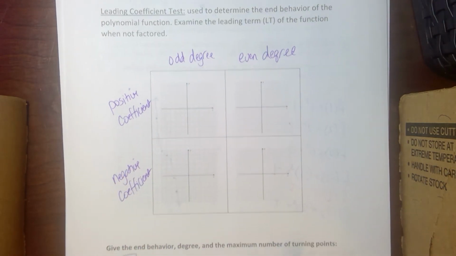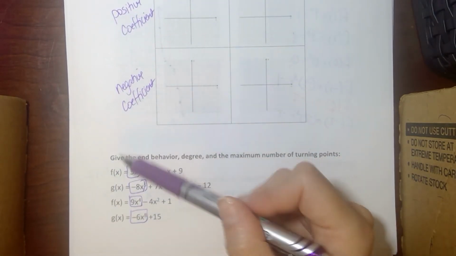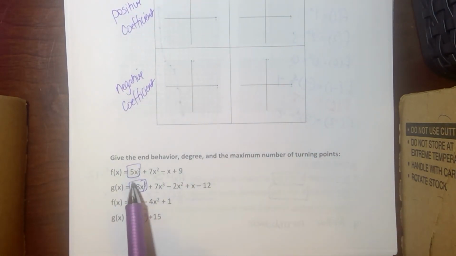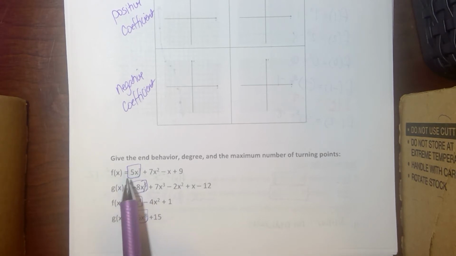So if we look back down at these 4 examples, the coefficient here is 5, it's positive. This coefficient is negative. This coefficient is positive, and this final coefficient is negative. So we're looking at degree and coefficient, degree and coefficient, degree and coefficient.